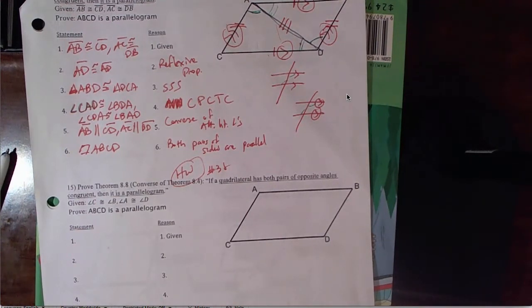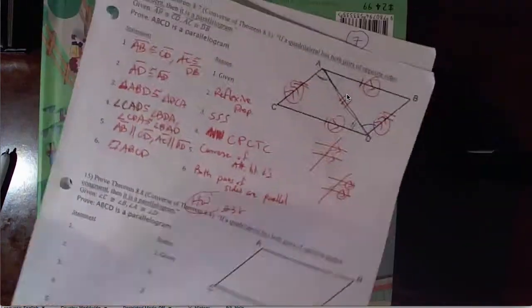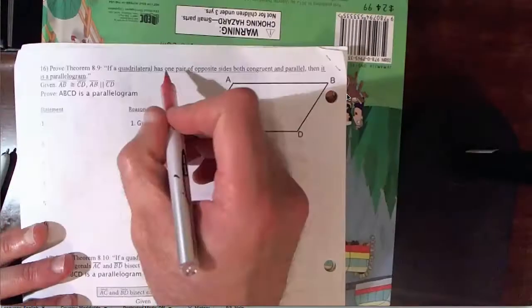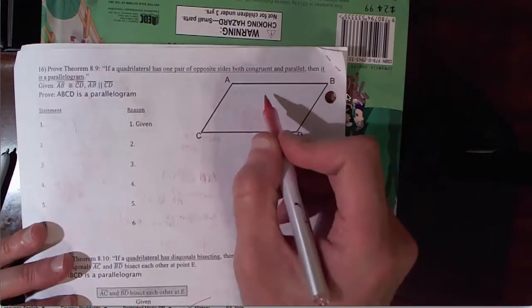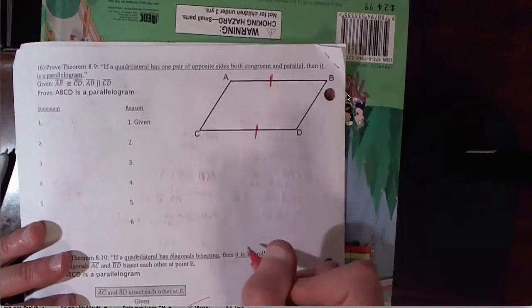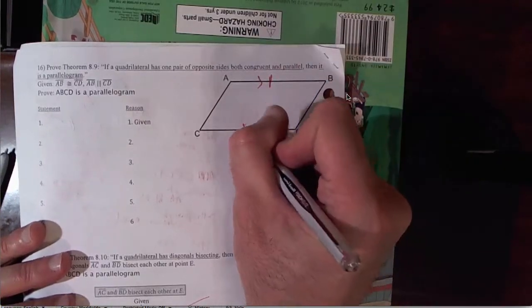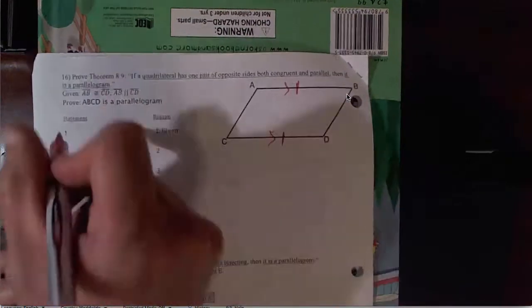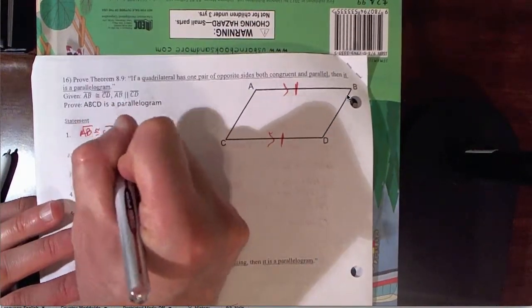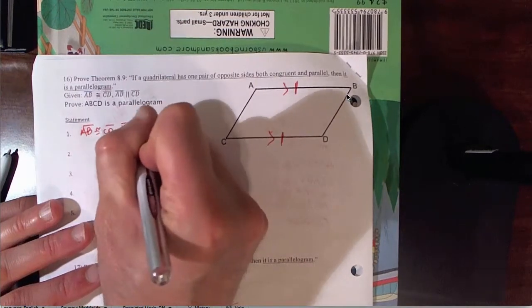Again, 15, this was on the homework. You can skip that. Very similar strategy. Try that. 16, and we'll start it off together, and then you can finish it. So same idea, except this is that one that's not a converse of anything. It says if you have one pair of opposite sides, both congruent and parallel. So go ahead and put a tick, tick. There's the congruent. And then arrow, arrow, parallel. So just one side. Let's prove it's a parallelogram. Okay, so all we know, AB congruent to CD, and AB is parallel to CD.